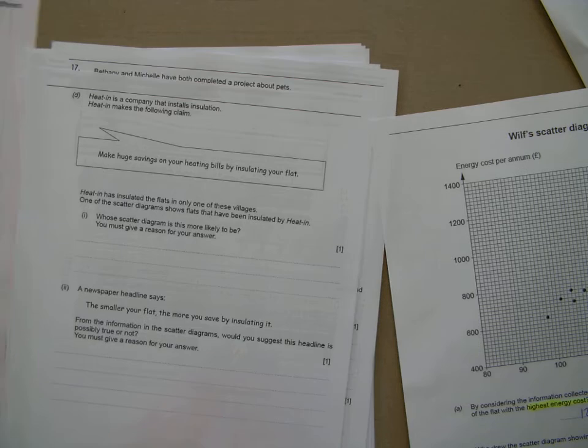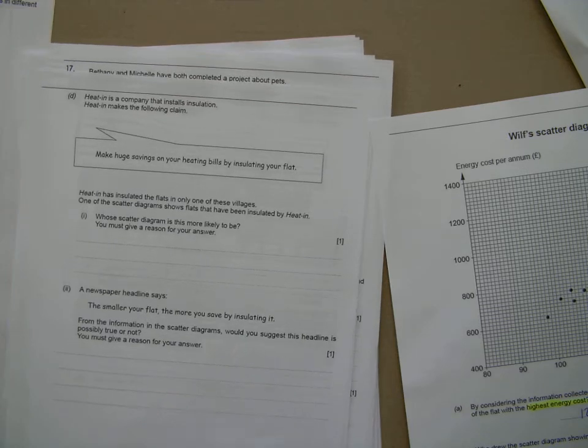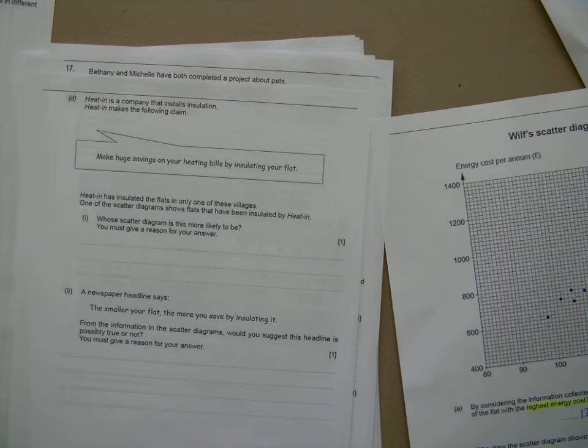Part D then. It says Heating is a company that installs insulation. Heating makes the following claim: make huge savings on your heating bill by insulating your flat. Heating has insulated the flats in only one of these villages. One of the scatter diagrams shows flats that have been insulated by Heating. Whose scatter diagram is this most likely to be?